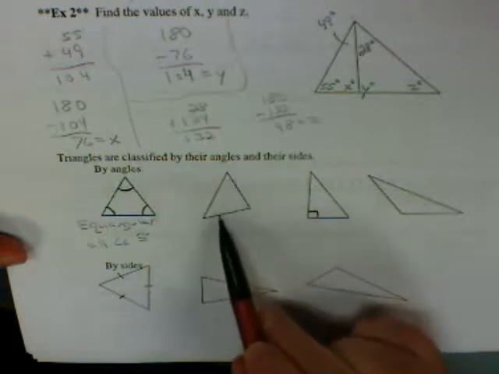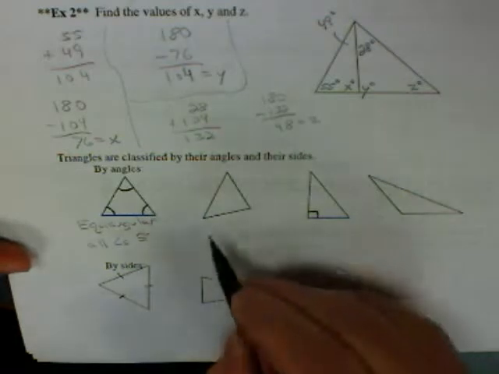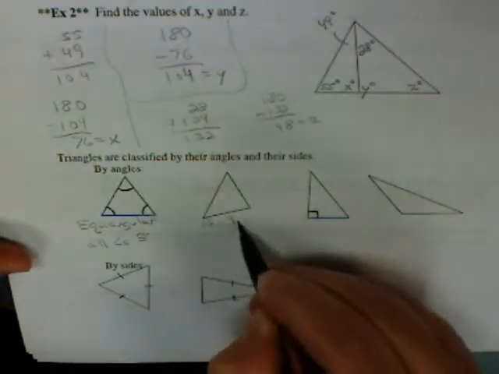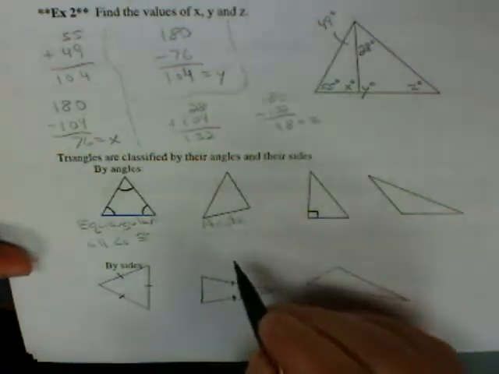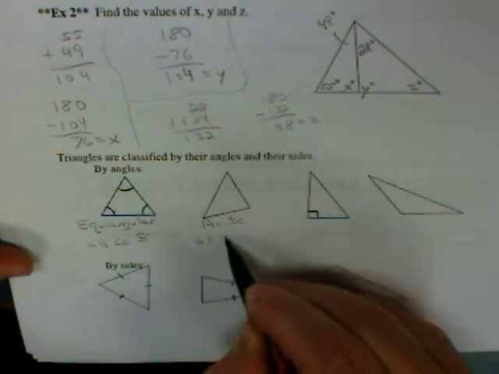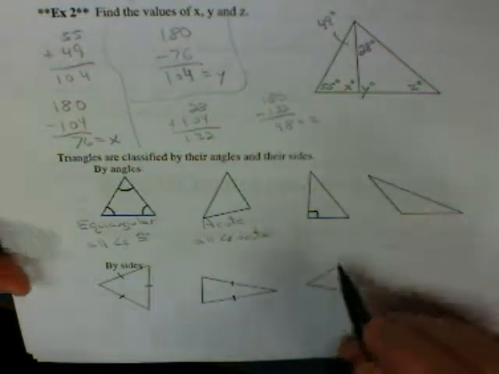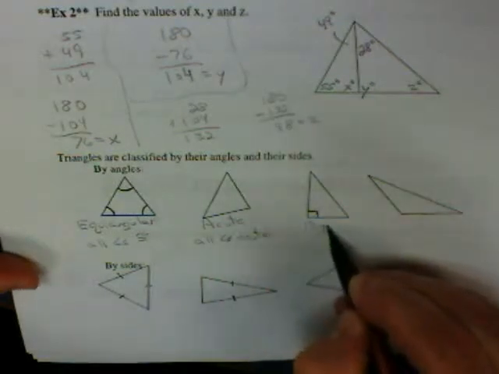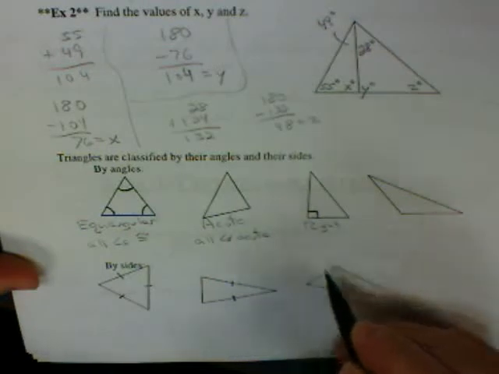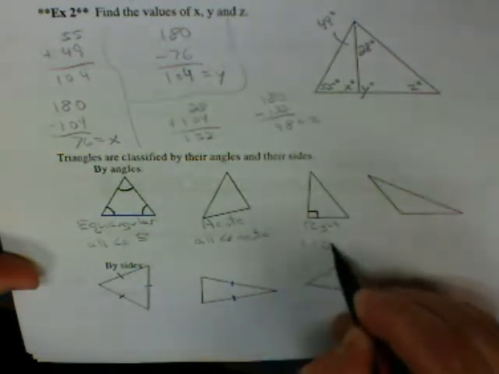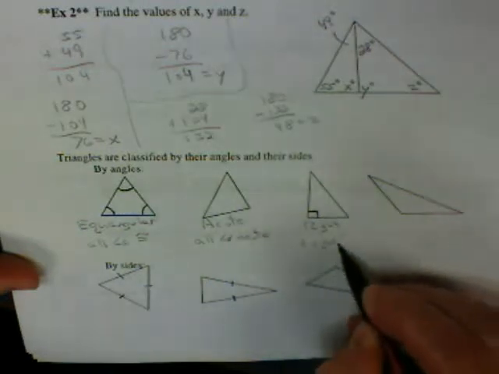Here we have a triangle where all 3 angles are less than 90. Well, if all 3 are less than 90, that makes that an acute triangle. We'll say all angles are acute, meaning all of them less than 90 degrees. Next one here has a box to show you that's a 90-degree angle, so that makes this a right triangle. And it's going to have 1 right angle.